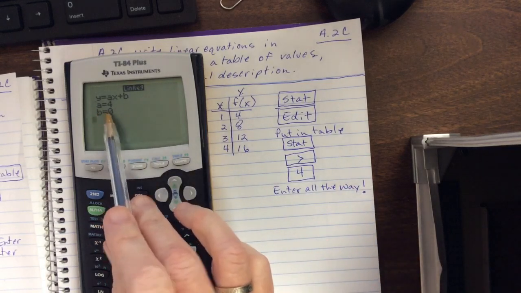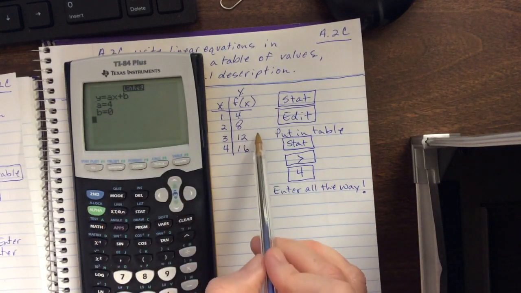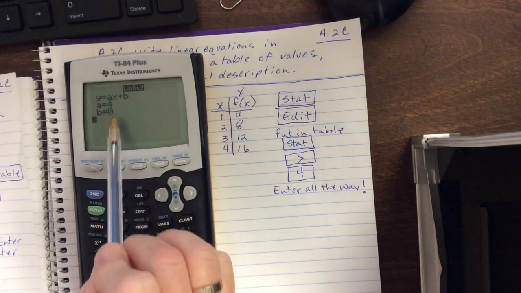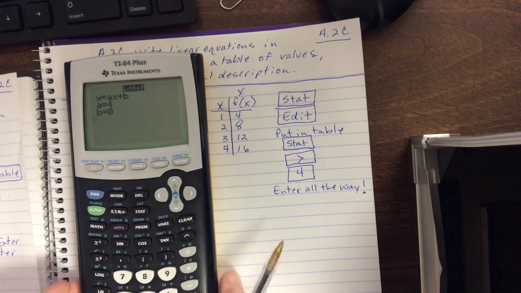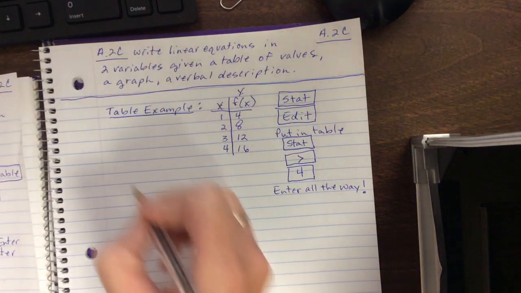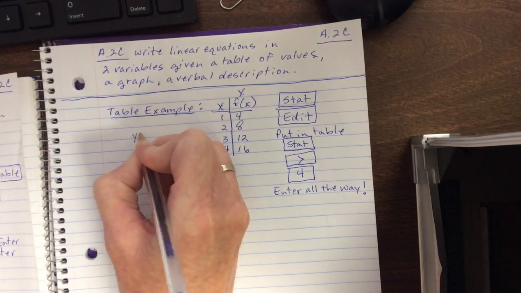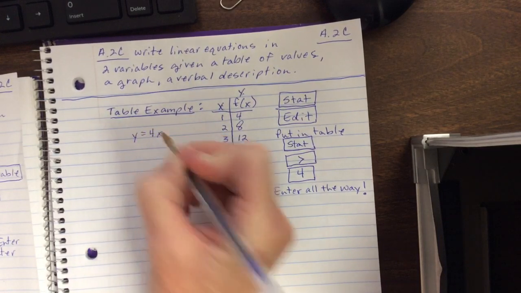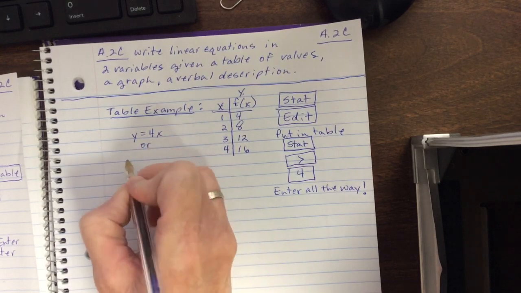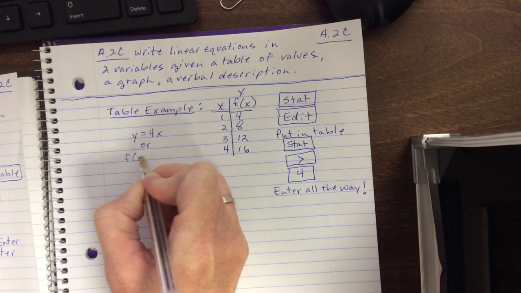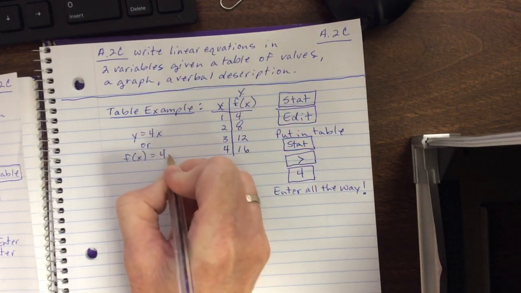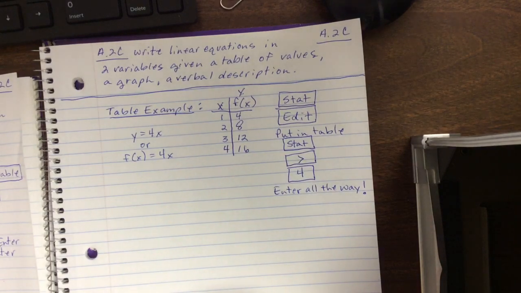And we can see that we were correct, and we saw the pattern here of y divided by x is 4 each time, and therefore our slope is 4. So let's write that as an equation. In your answer choices, you might see y equals 4x, or you might see f of x, which is y, equals 4x. Either one would work.